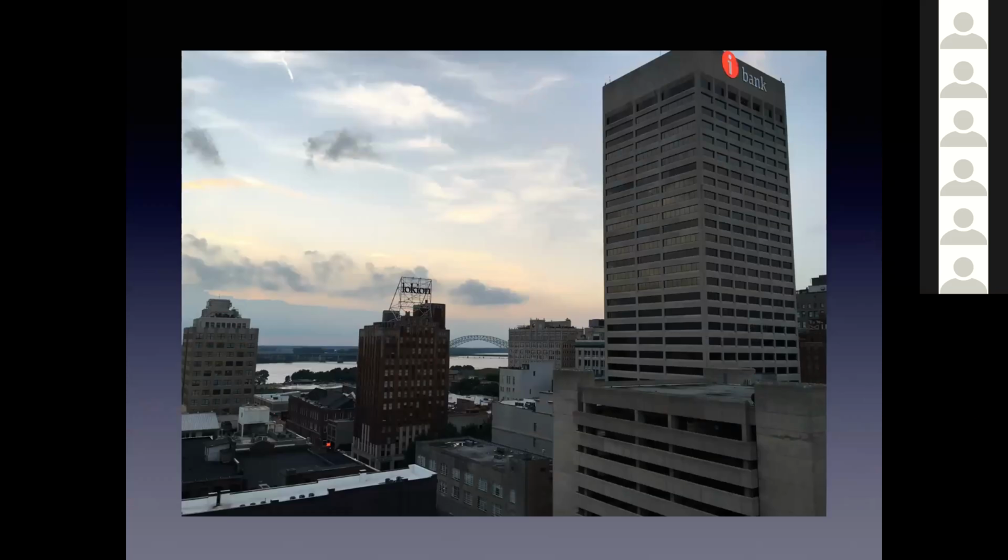Again, a similar thing with downtown Memphis, using buildings to frame your shots to help you look into the shot. The eye bank on the right, again in the third, leads your eye into the picture. It isn't just a flat picture. You're looking down at the other buildings in downtown. You see the bridge off in the distance, and you can see the Mississippi River off in the distance.